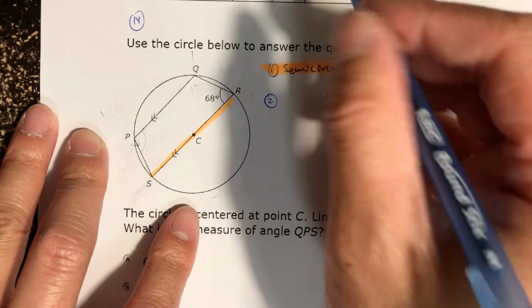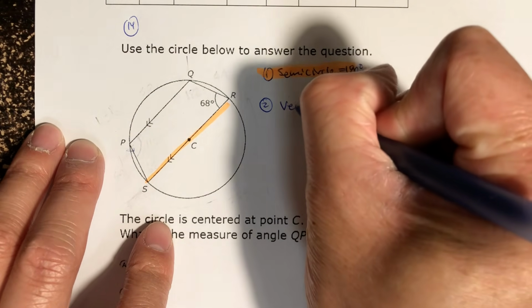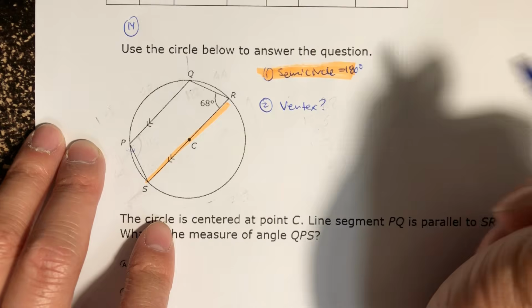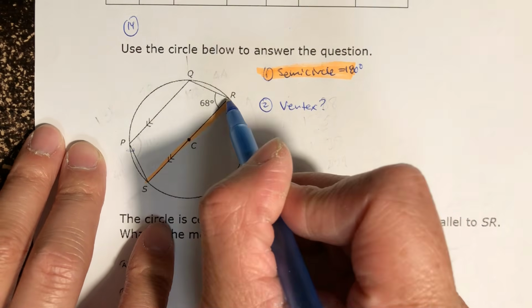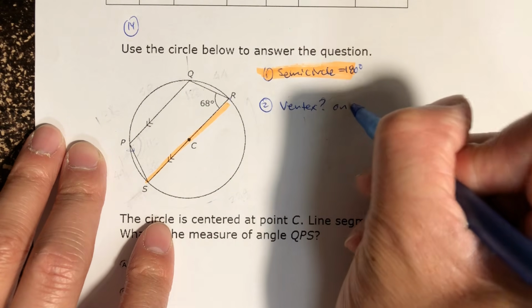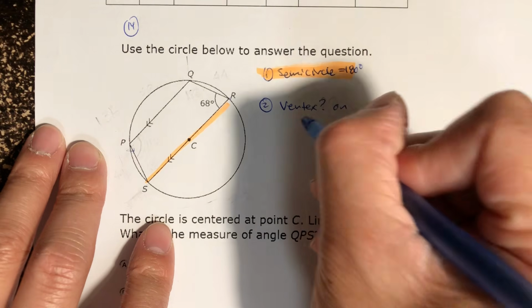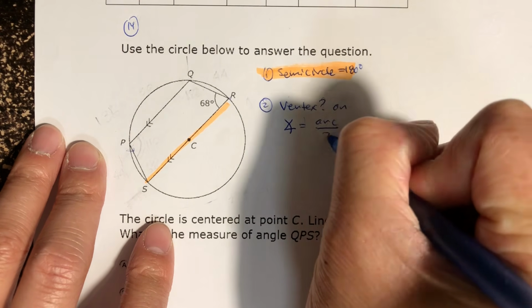The second thing I need to know is a formula for circles. The question is, where is the vertex of an angle? For example, angle R is on the circle. And if it's on, then you have this equation: angle equals the arc divided by 2.